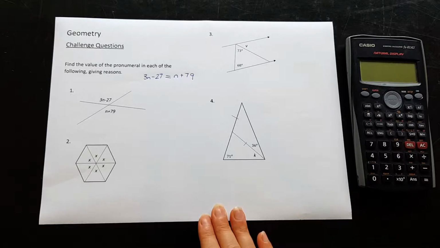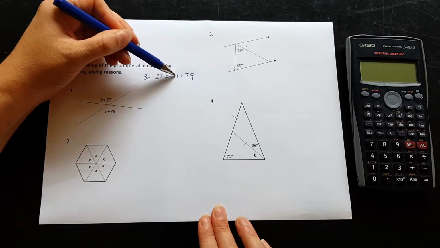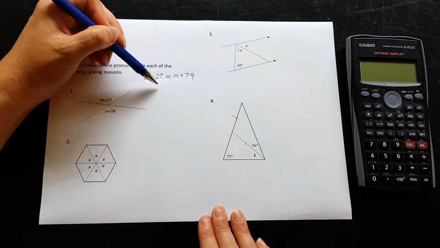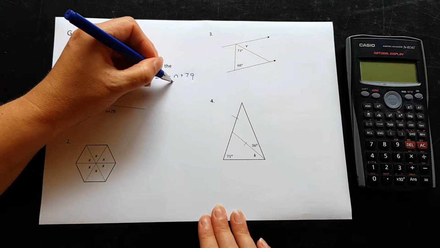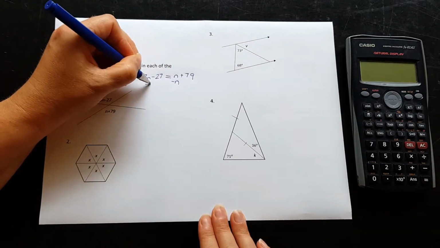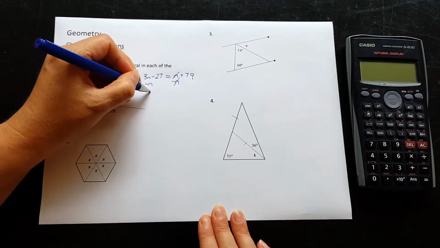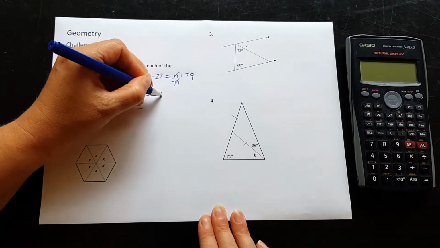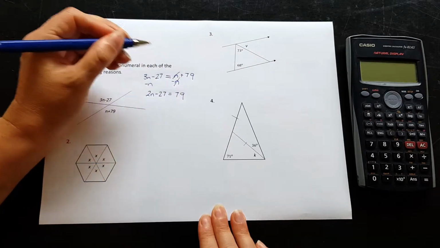Now, hopefully you're familiar with these type of equations, so this will be a little bit of revision on how to solve them. What I like to do is move the smaller pronumeral, which in this case is the n, and I want to collect it up with the other one on the other side. So to move it, I'm going to subtract n from both sides. That will cancel this one out. 3n minus n gives 2n minus 27, and on this side I still have the 79.